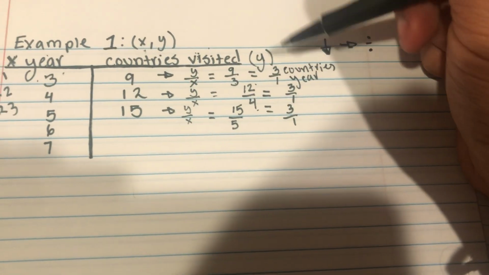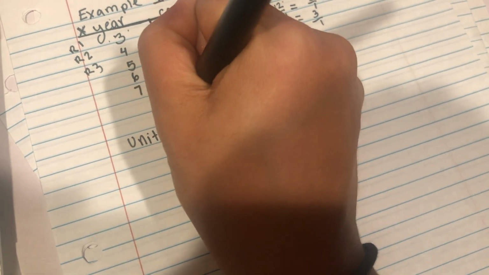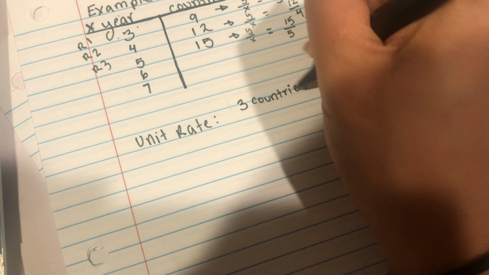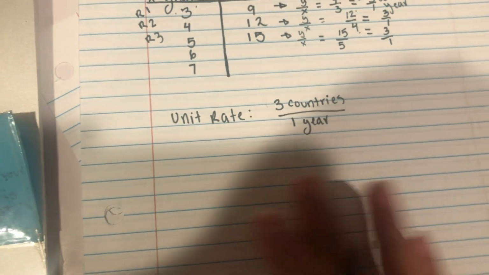The first thing that I noticed is, and I'm going to write this down, my unit rate is, like we said, 3 countries for every 1 year. That is my unit rate.